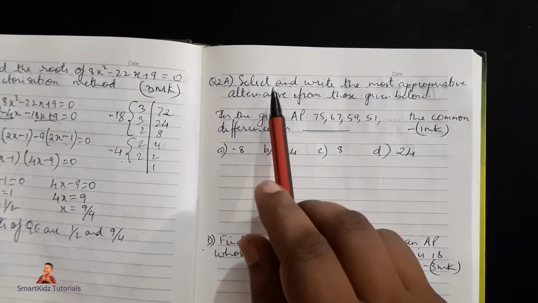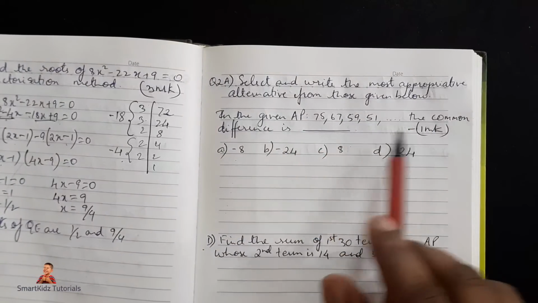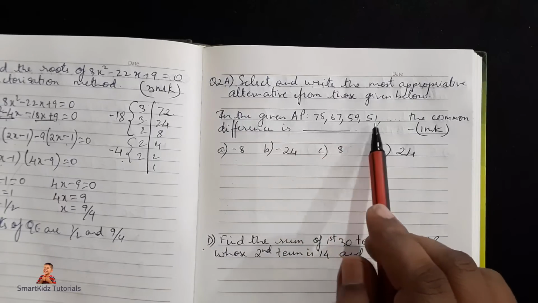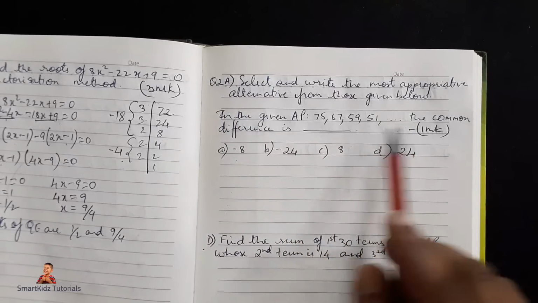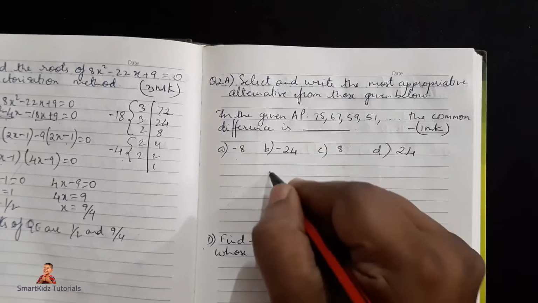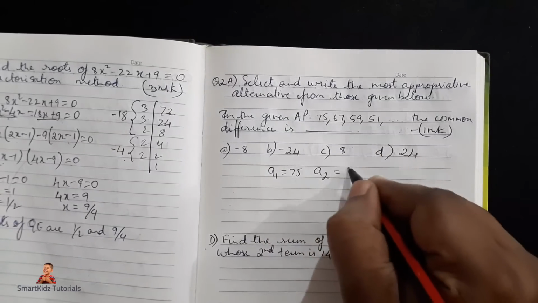Coming to question 2a, select and write the most appropriate alternative from those given below. This is for 1 mark. In the given arithmetic progression 75, 67, 59, 51, and so on, the common difference is? So all you need to find is the common difference. The first term is 75 and the second term is 67.